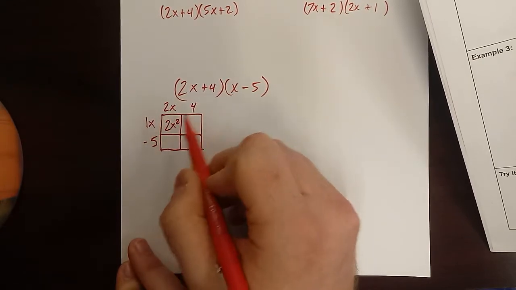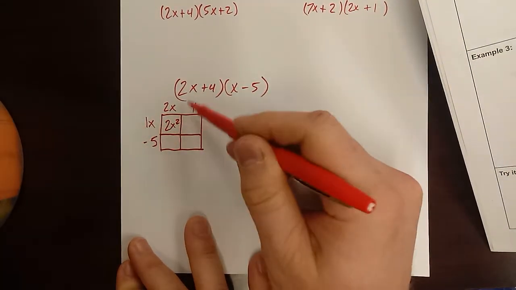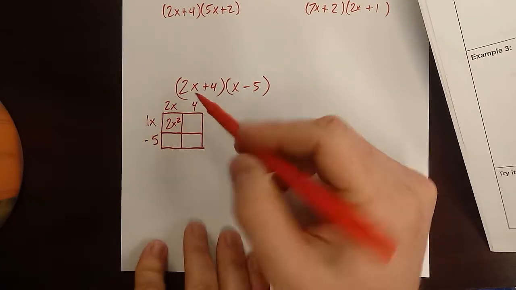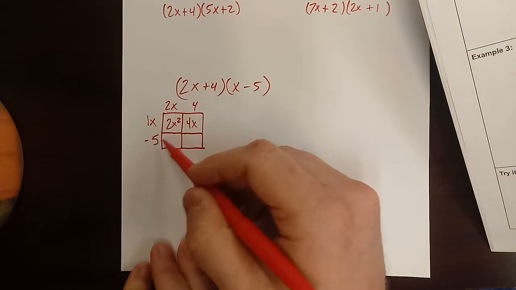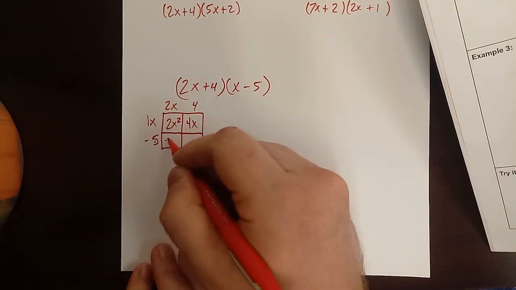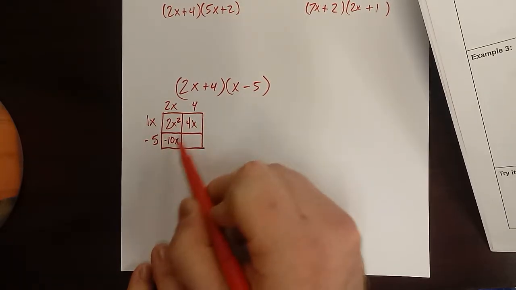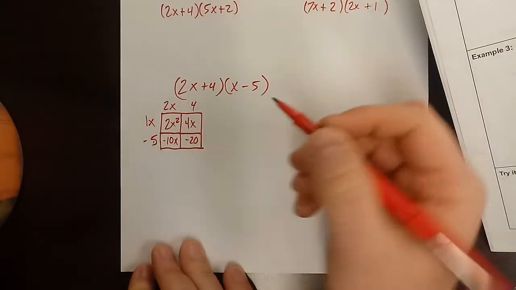Then you can go in any order. In each box, we just look at what's across from it and what's at the top of it. So 1x and a 4, well, 1 times 4 is 4. And there's an x there. And then here, we have a negative 5 and a 2x. So negative 5 times 2 is negative 10x. And we'll have to be careful when we're combining like terms later. And then negative 5 times 4 is negative 20.